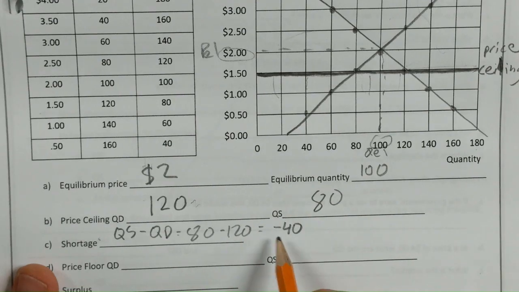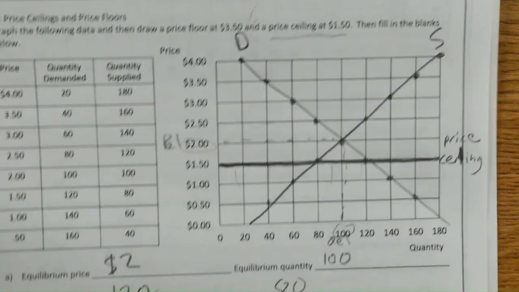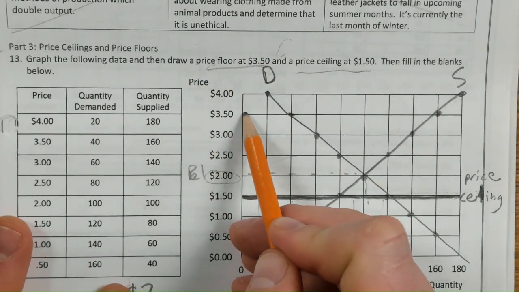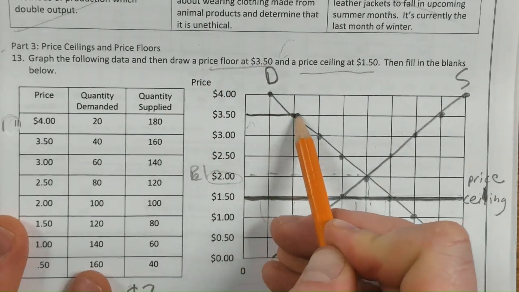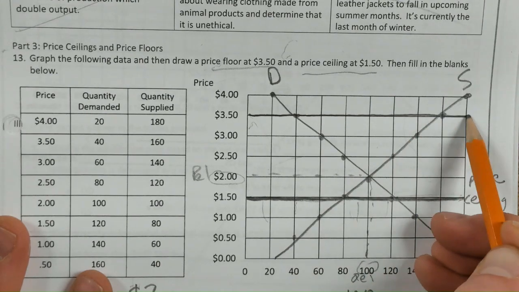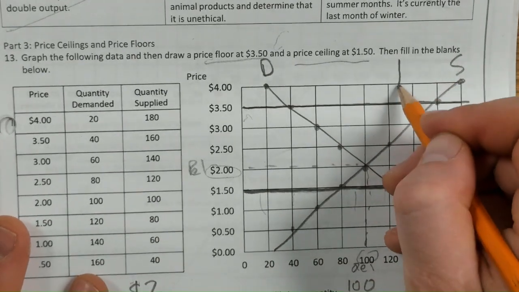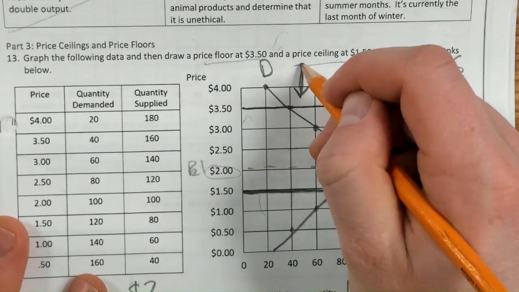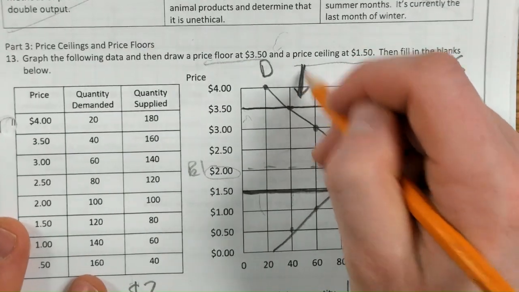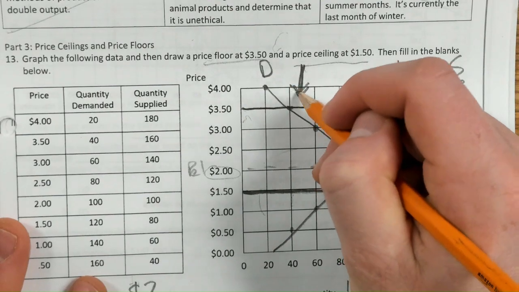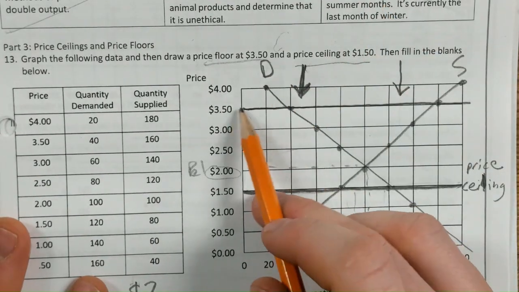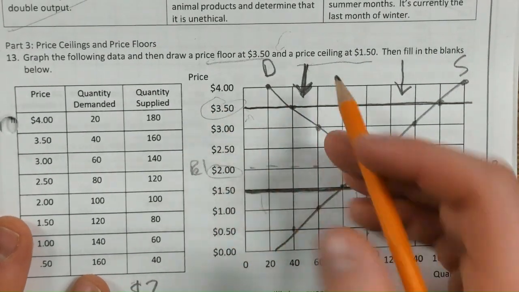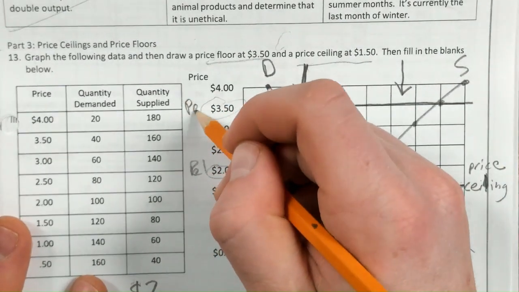Okay, the price floor. Let's go ahead and do the price floor. The price floor is at 350. Now this is a price floor because the government is saying you cannot set the price any lower than this amount. This is kind of like what a minimum wage is. It says you can't pay less than a certain amount for an hour of labor. And believe it or not, the government also does this kind of thing with crops a lot of the time.